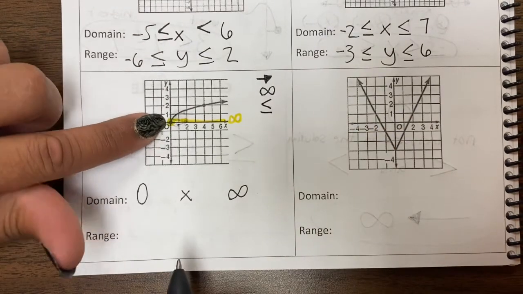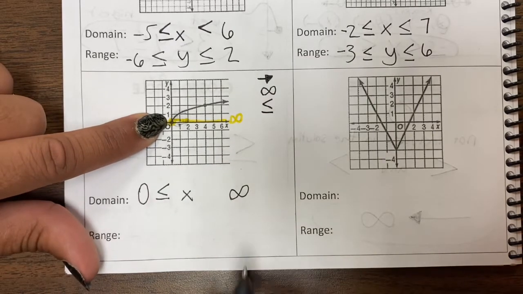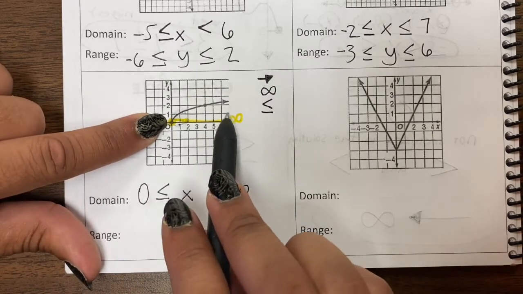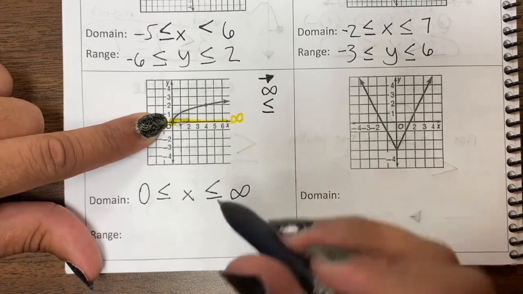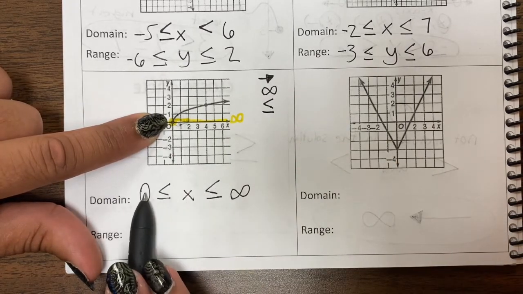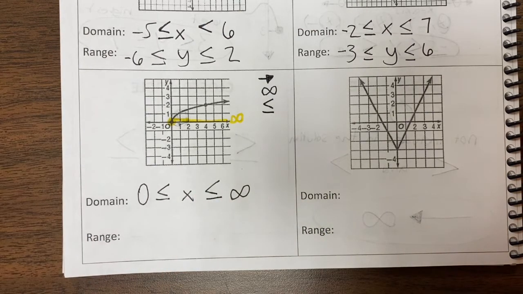And because this is a closed circle, that means we're going to use the less than or equal to symbol. And remember, if we have infinity, we're also going to use the less than or equal to symbol, meaning it has to have the line under it. So 0 is the lowest point, and infinity is the highest point, the furthest point left it's ever going to go. Then we have the range.